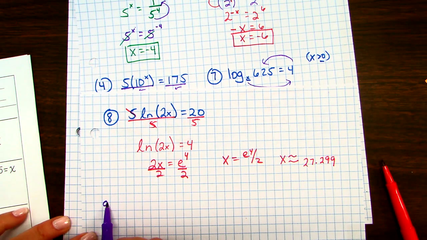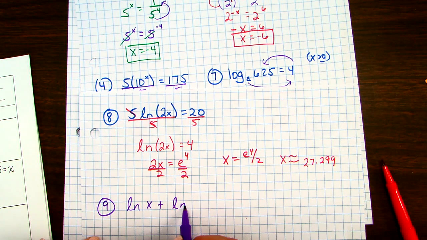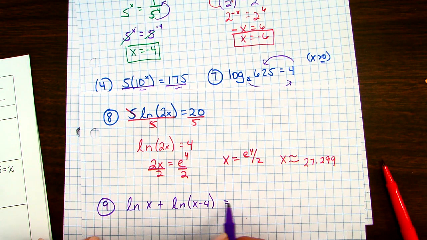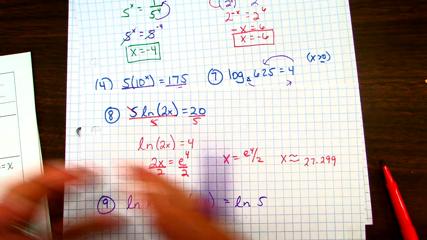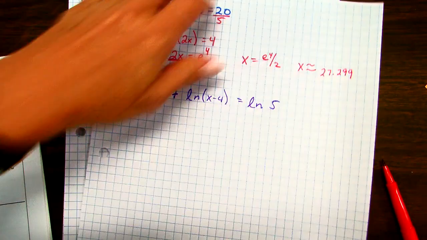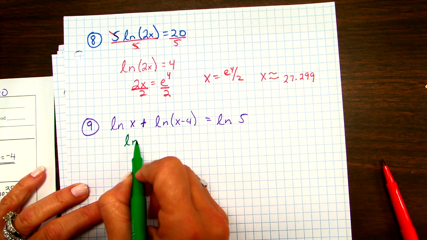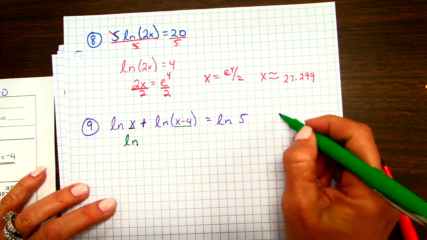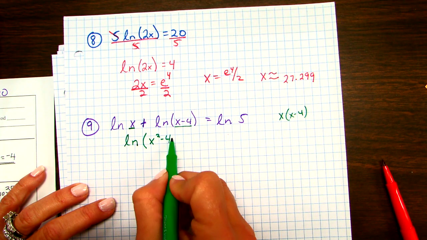Okay, like I said, this will be my last one. Oh my goodness, there's natural logs everywhere. We've got logs all over the place. We've got an expanded log on the left and a log on the other side. Well, one thing we know we can do is combine these, right? Plus and multiplication go together. So I'm going to write it as a single natural log. And when I do x times x minus 4, if you need to go off to the side, I'm just distributing. I would get x squared minus 4x.